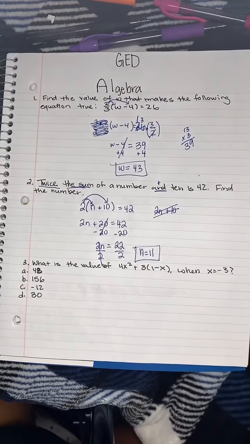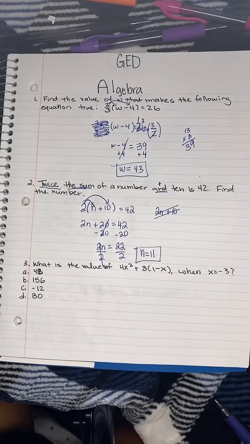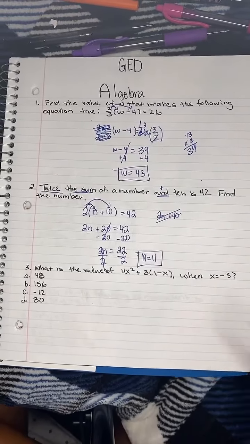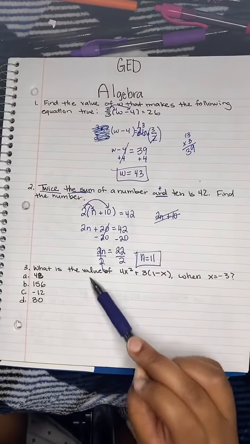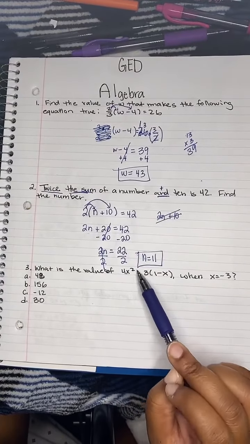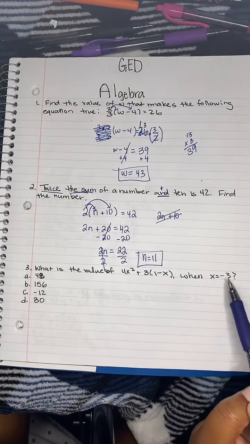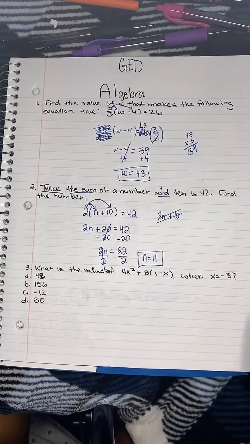Oh, you guys were saying A. All right, I saw a lot of A's. I saw a couple of C's. All right, let's do it. So what is the value of 4x squared plus 3, parenthesis 1 minus x, when x equals negative 3?